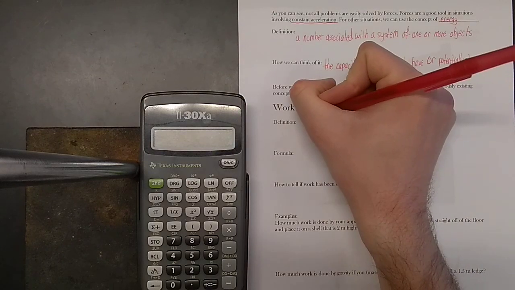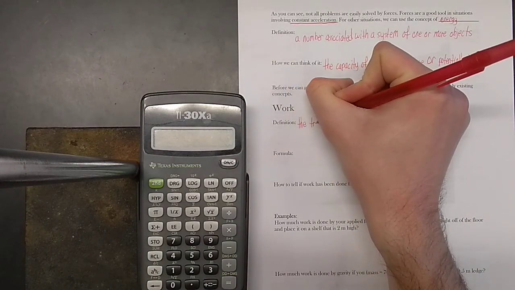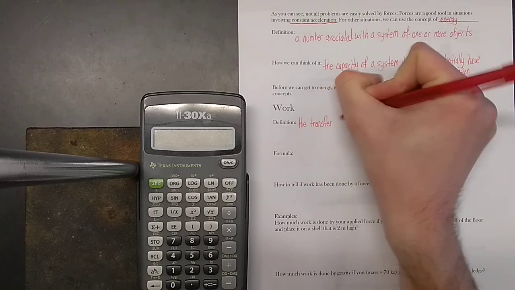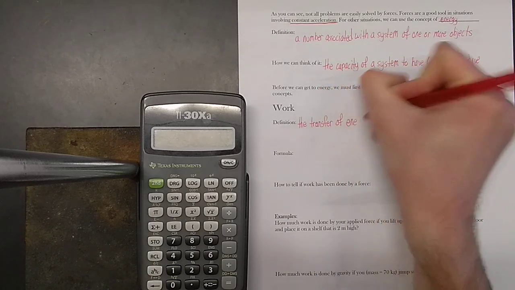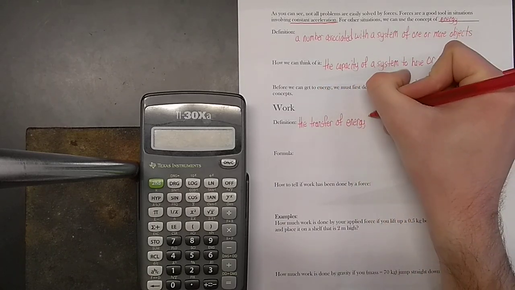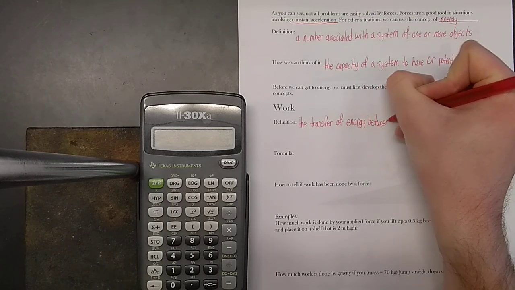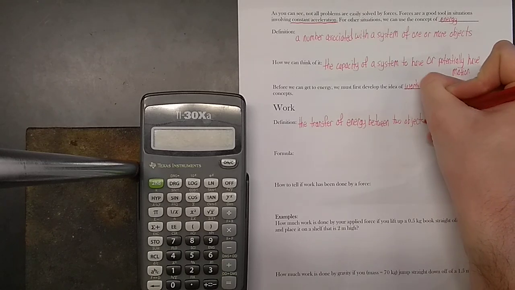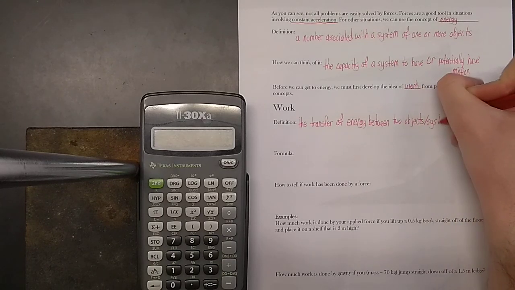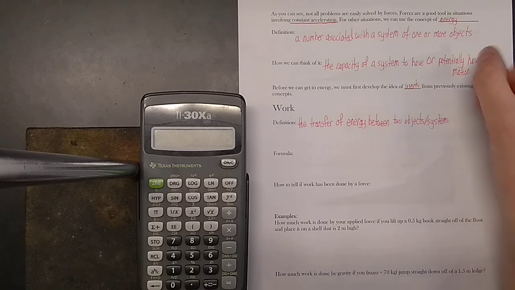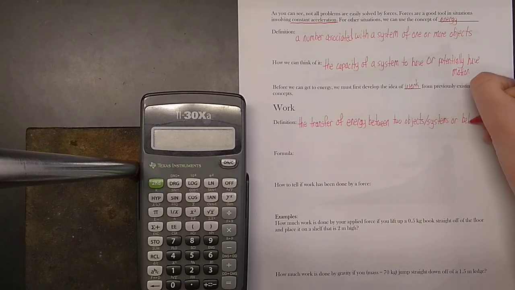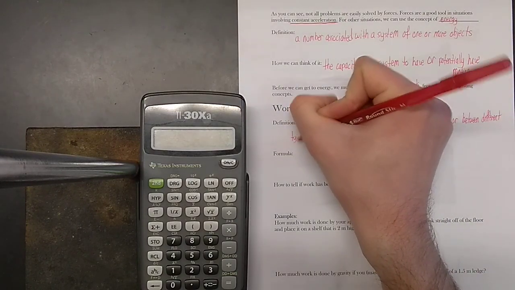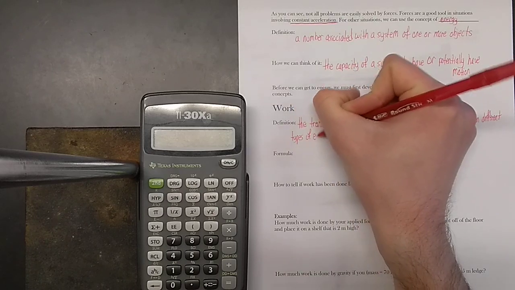The definition of work is the transfer of this energy thing between two objects or systems, or between different types of energy.